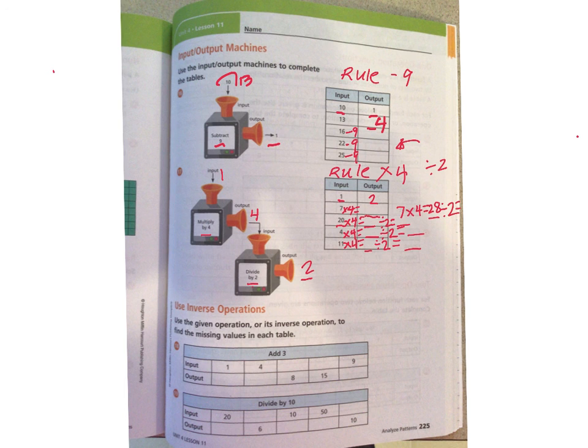Okay? Then down here, they're using inverse operations. Okay? We're going to talk about what that means. So it says use the given operation or its inverse. And I'm going to explain that in a second, to find the missing values. So we can see that our rule is add 3. Okay? So we know when they say inverse, that means subtract 3, depending on if you're finding the number on the bottom or the number on the top.